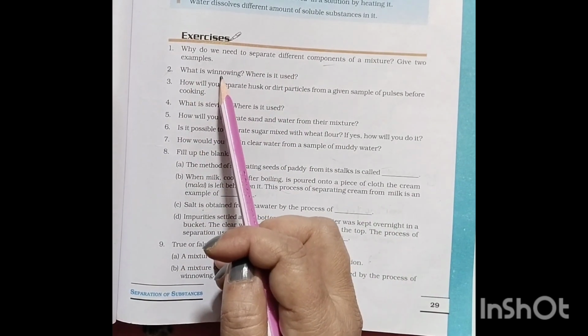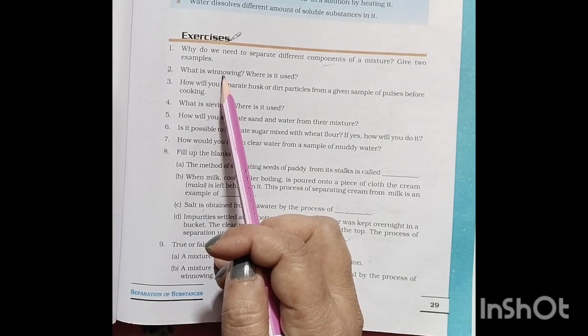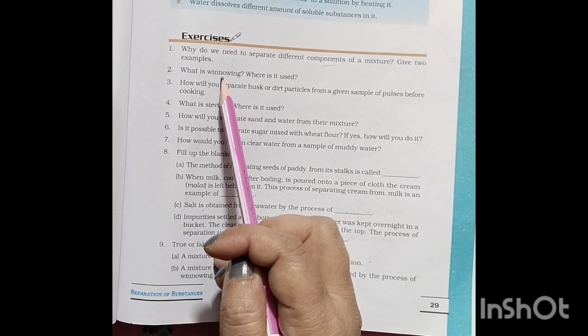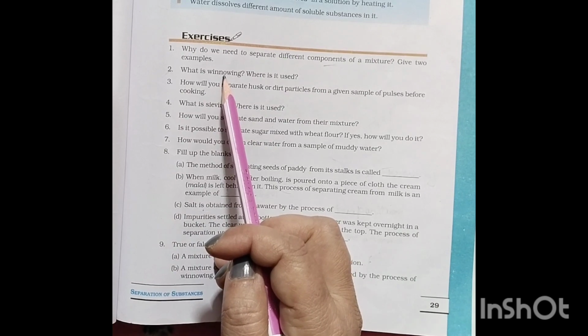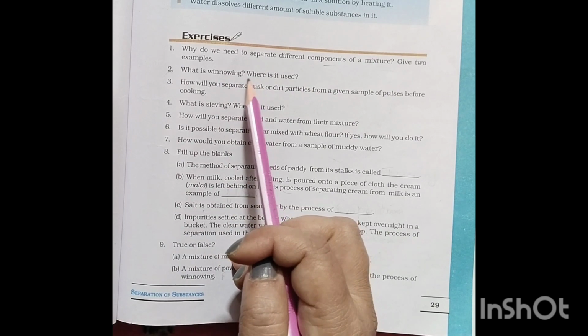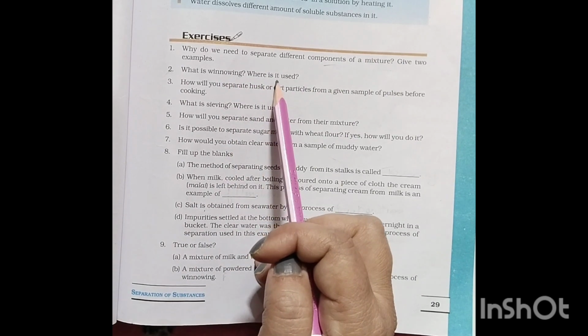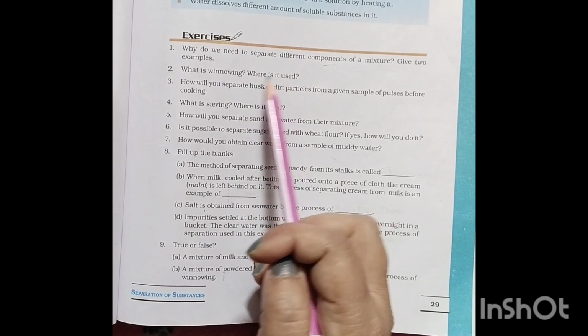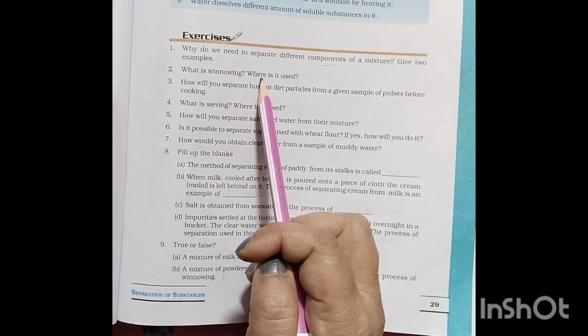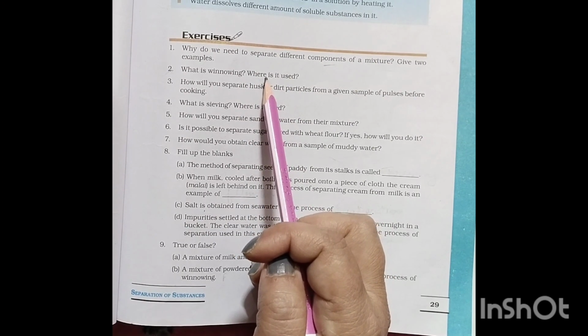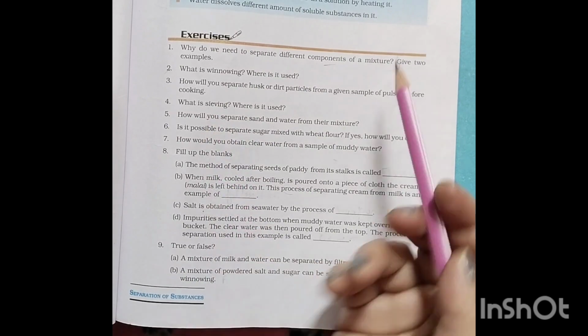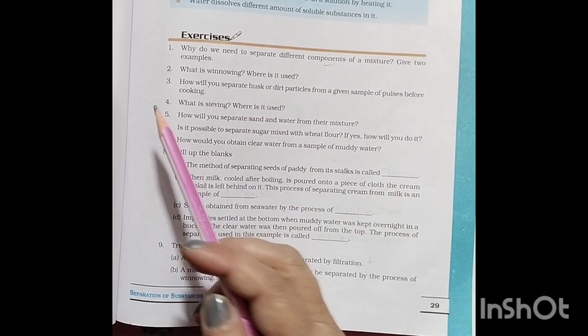What is winnowing? The process of separating the lighter and heavier substances in a mixture is known as winnowing, and we are using blowing air here. With the help of air it is possible. Moving air, that is wind. Where is it used? It is used to separate grains from the husk, or husk from the grains. You can write vice versa.